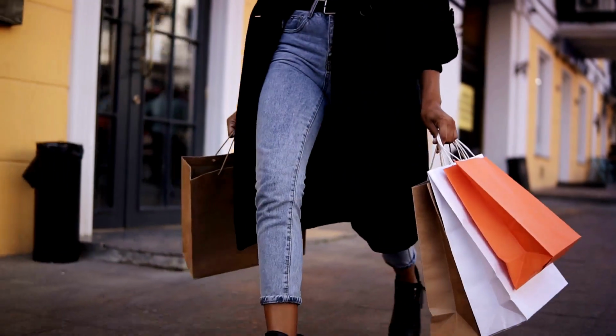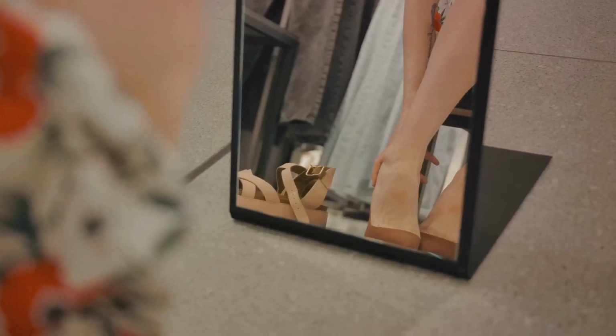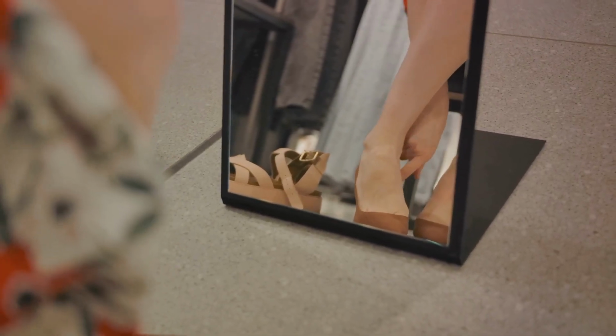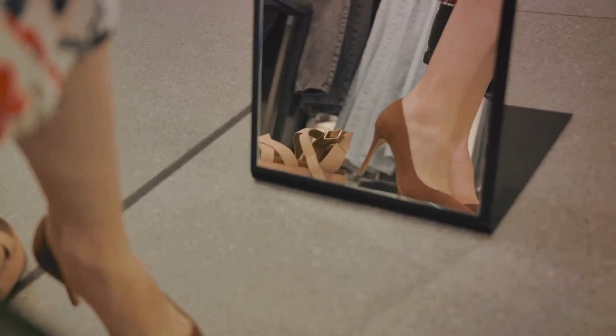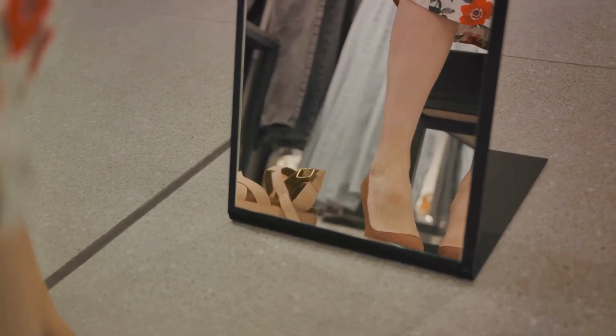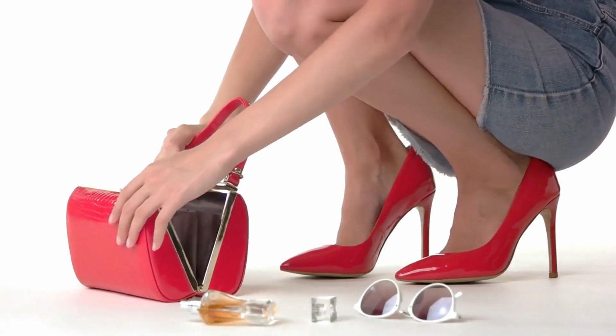Picture being asked about your shopping excursion. You answer, "I bought a pair of shoes," conveniently neglecting to mention that you also purchased 2 dresses, a handbag, and a necklace. Here, the deception isn't in what you've articulated, but in what you've intentionally left out.